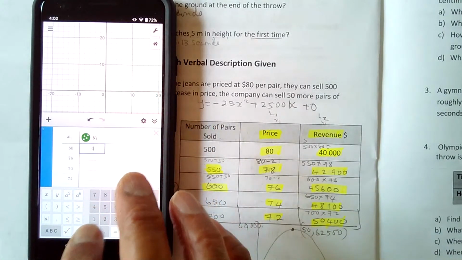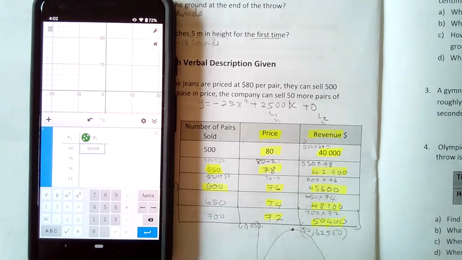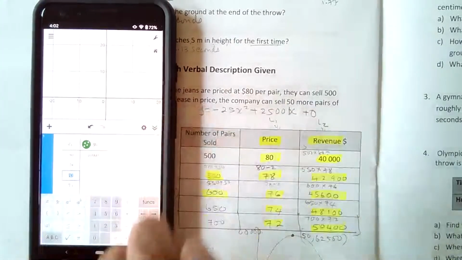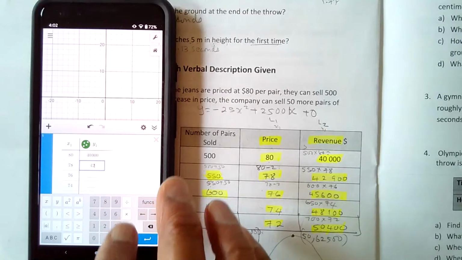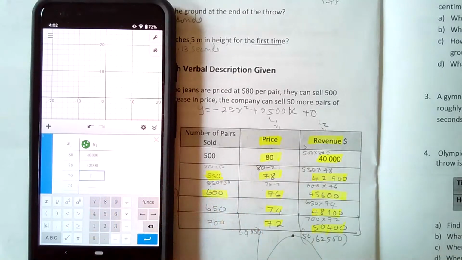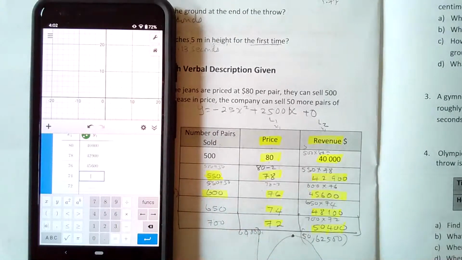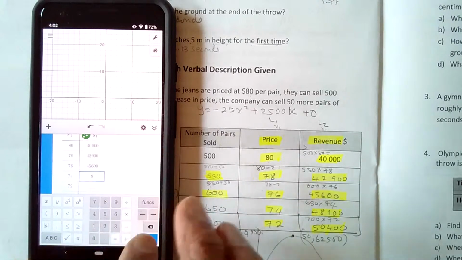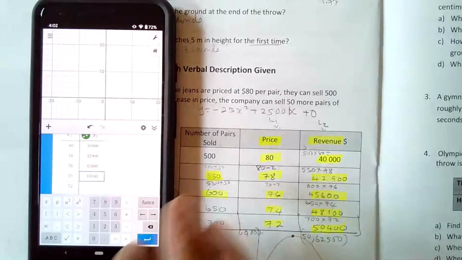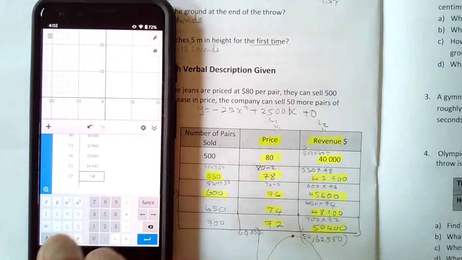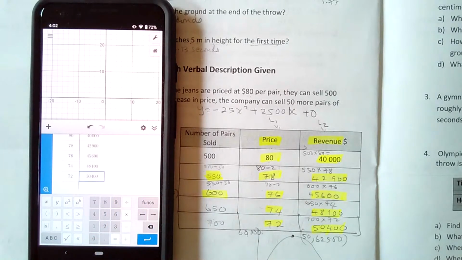We have 40,000, then 42,900. The next one is 45,600, and 48,000, oops, 48,100, and 50,400. So there's my set of data.